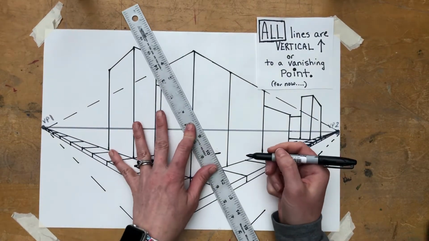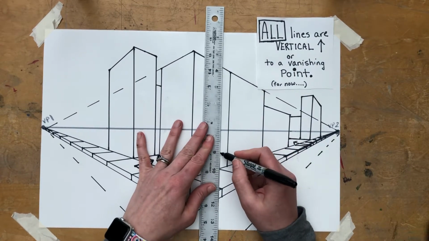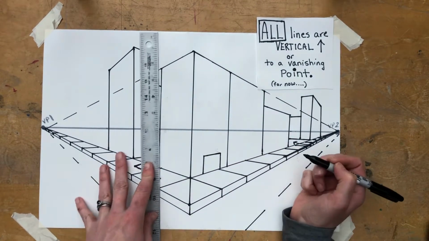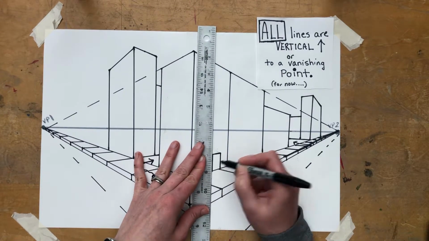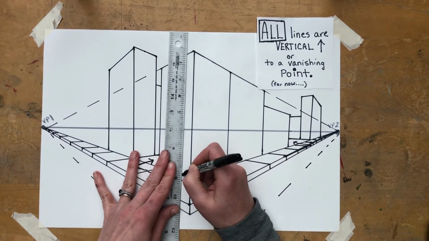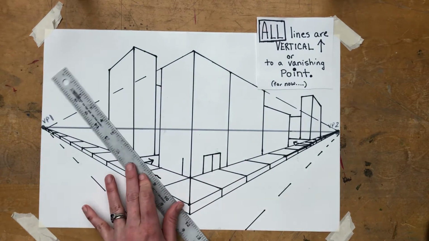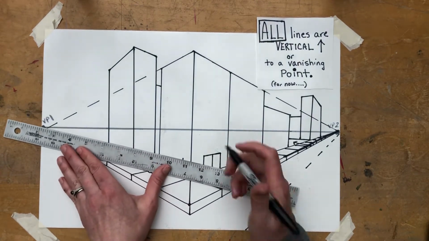Remember, don't tip your ruler or tilt it. Make sure it's nice and vertical. Have another vertical line going down, and there you have a door. You could easily split it in half and make it a double door. Not Dumbledore from Harry Potter, a double door. And do the same thing on the other side.